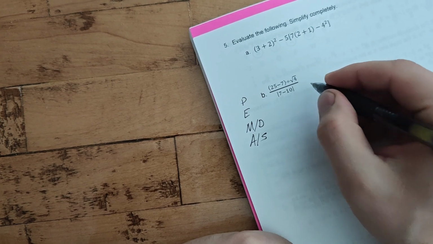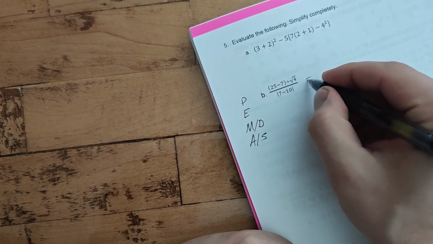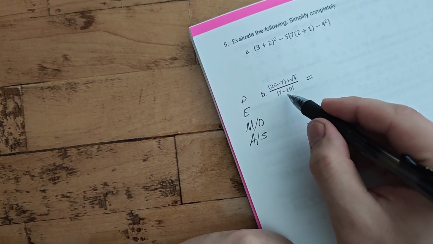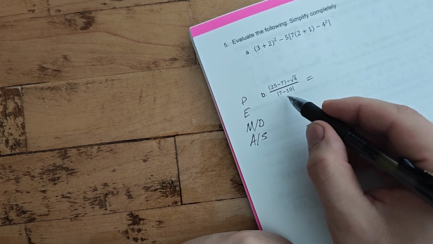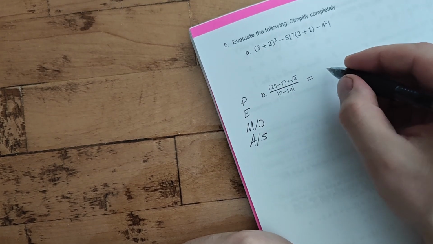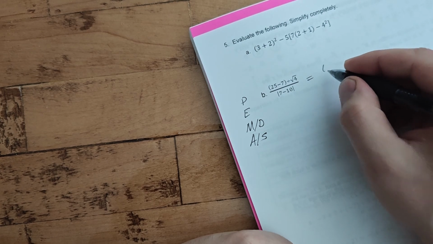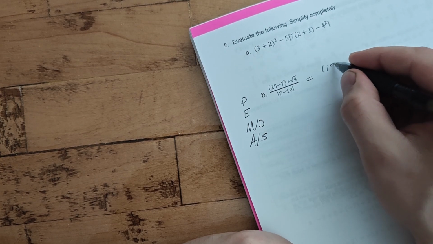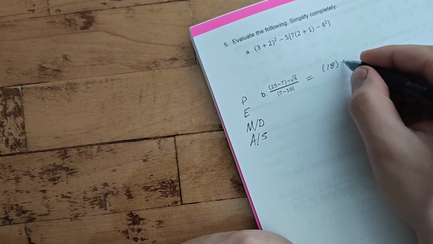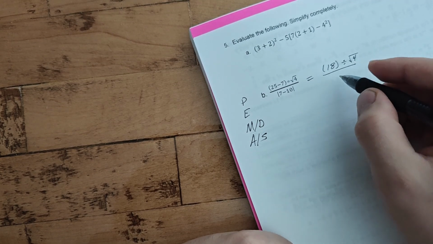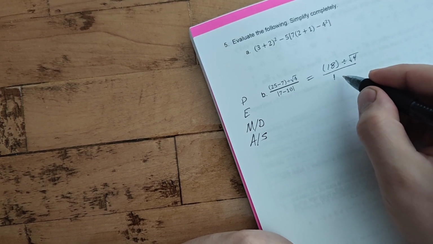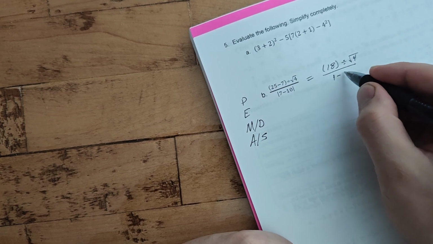So the first thing you do is parentheses. I get a lot of questions about this absolute value of 7 minus 2. This is evaluated at the same time as parentheses. So parentheses first, that gives us 25 minus 7, which is 18, divided by square root of 4, all over absolute value of 7 minus 10, which is negative 3.